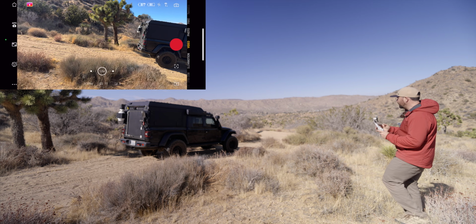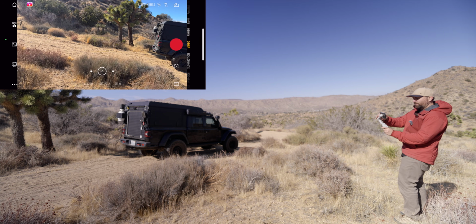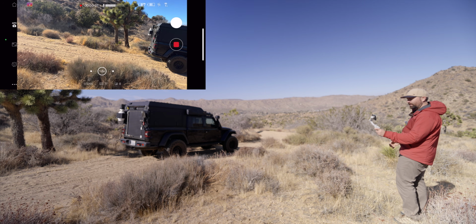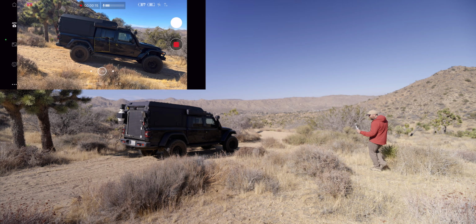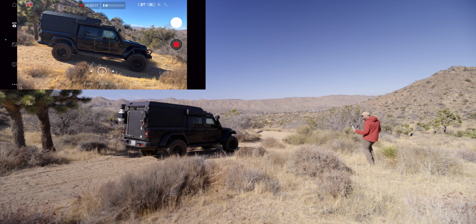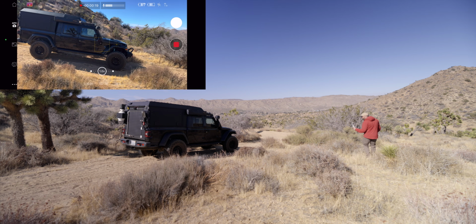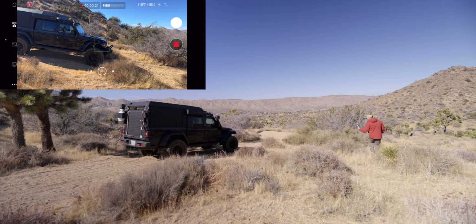So let's press and hold, use the lock mode. I wanna lock in this direction, and we're just gonna walk down the Jeep, creating a super stable shot that's like a dolly or a slider.